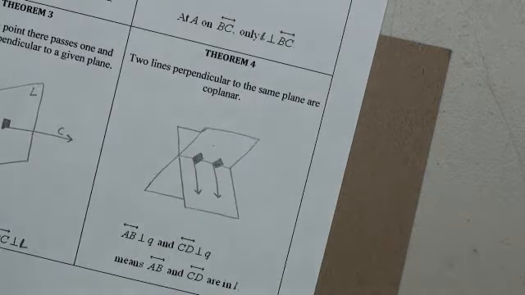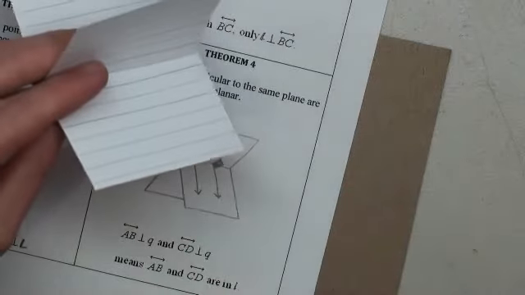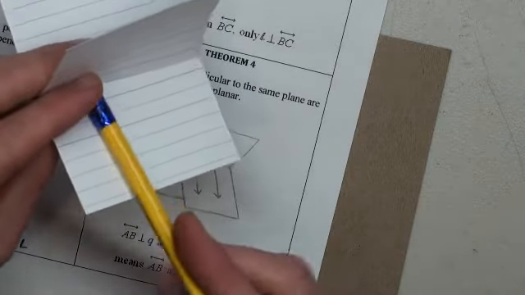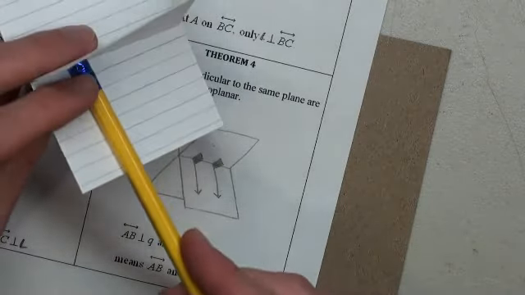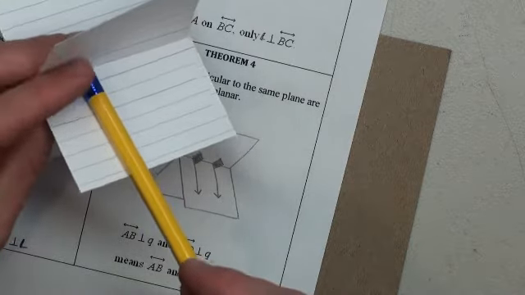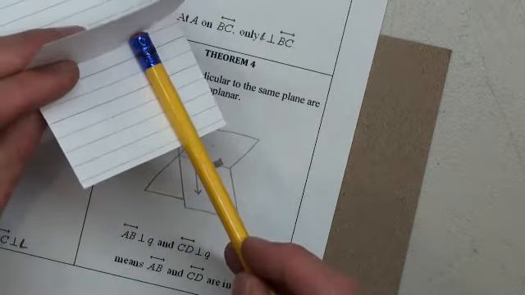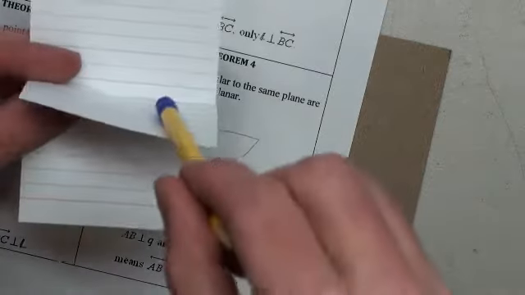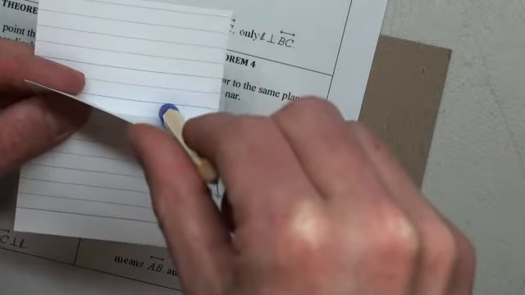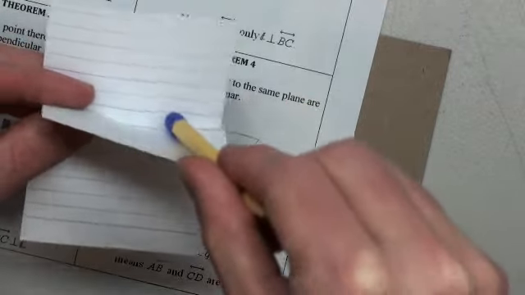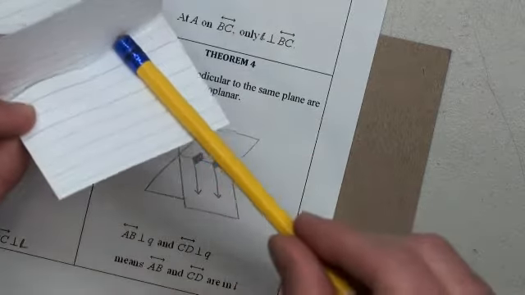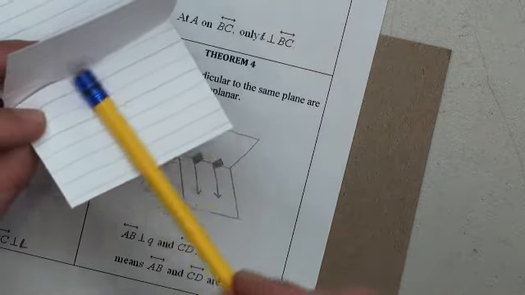Okay? So what we essentially have is this, and we have a line coming straight down here that's perpendicular to this top plane here, and another one right next to it that's exactly coming down at a 90-degree angle into that plane down here. Alright, it's at a 90-degree angle and it lies in this other plane.